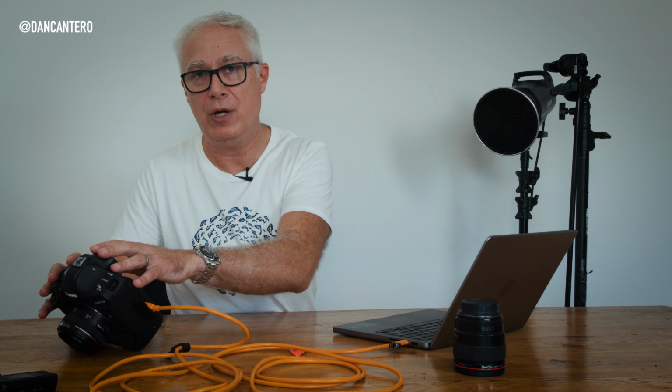The other cool thing is that if the tether does break, Capture One has a brilliant fallback as part of the system, which means that automatically the camera will save the images to the card, and the minute that you're reconnected, it's going to upload everything back to the computer.